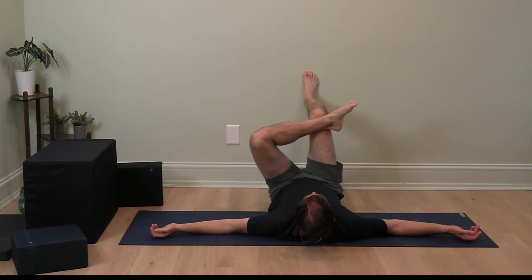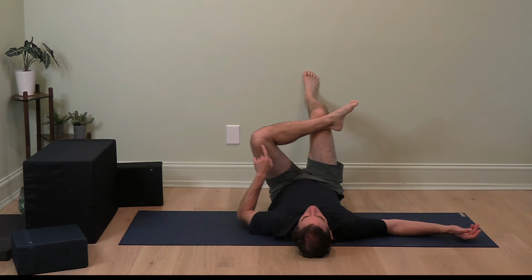Notice that one side may feel tighter than the other. That's pretty normal. I should say common. Doesn't make it okay because we want it balanced. But we know that one side is going to be tighter than the other if you've got sciatic pain. There's going to be a difference in tension from one side to the other, and that's the whole point of doing these exercises. Knee pushes away from you. Relax those shoulders. Don't let them help. And again, about 1 minute here.